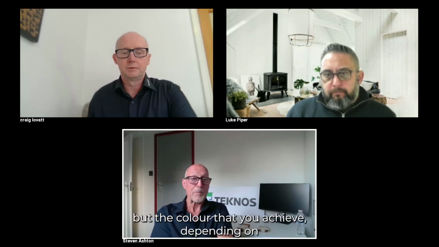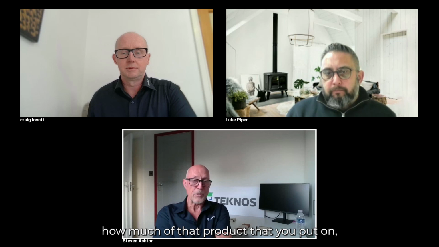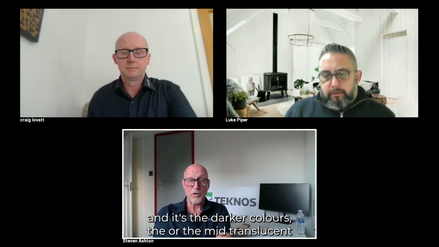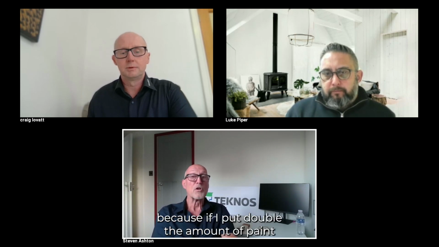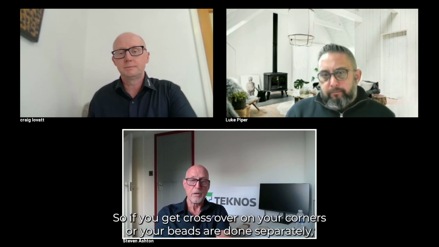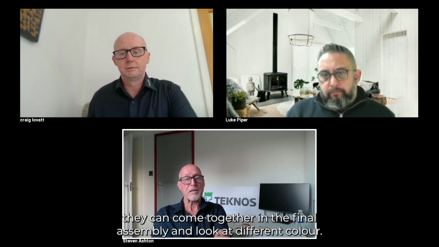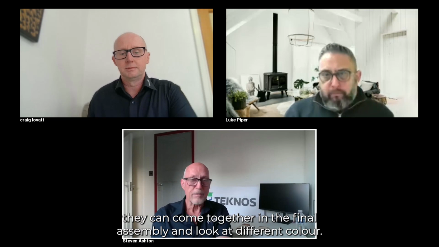So the pigment level has an influence both on surface protection and on the colour that you achieve, depending on how much of that product you put on. And it's the mid translucents and the darker ones that are more difficult in technique, because if I put double the amount of paint on, I get double the colour. So if you get crossover on your corners, or your beads are done separately, they can come together in the final assembly and look a different colour.